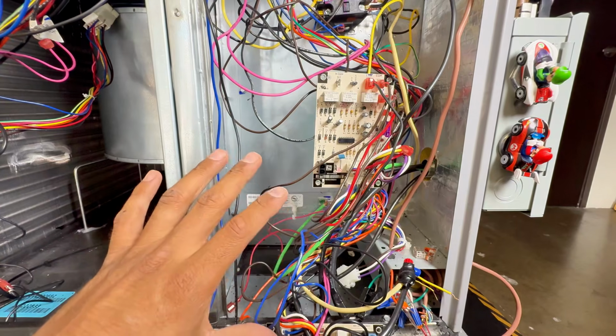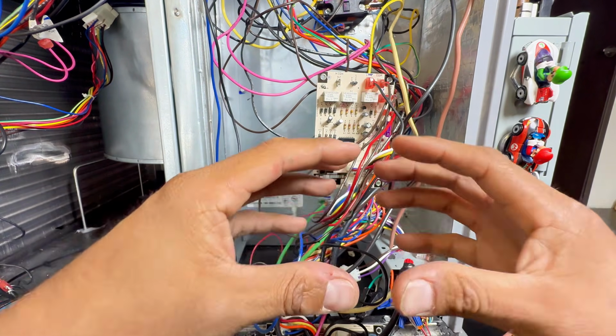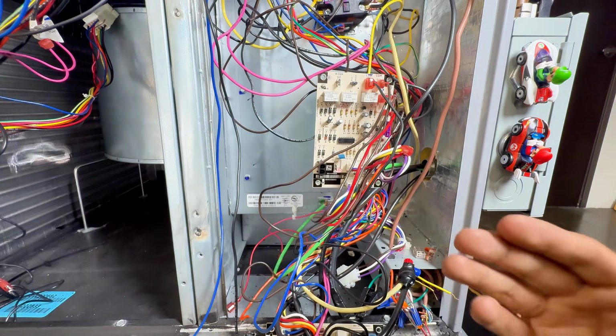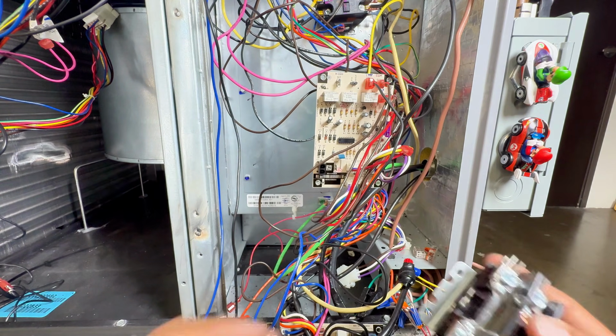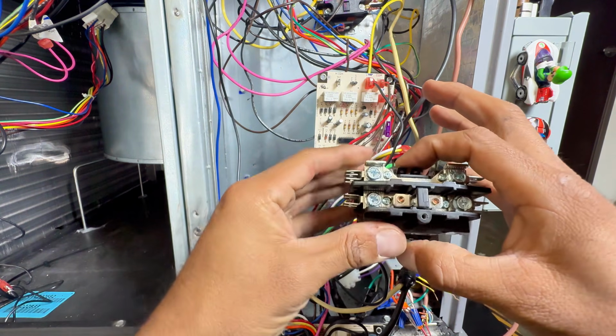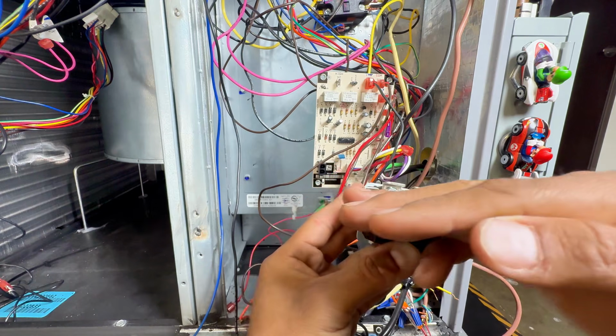Okay, so we've gone over the ladder wiring diagram. The ladder wiring diagram helps us to understand that at the end of the day, all we're doing is using low voltage to close the bridge and send high voltage through, right?